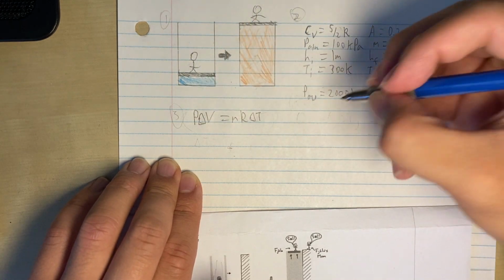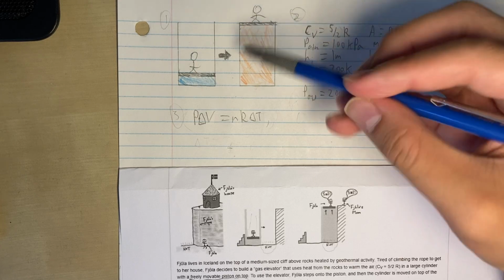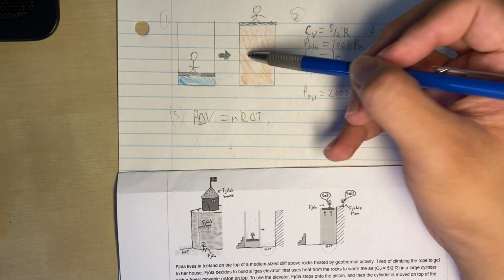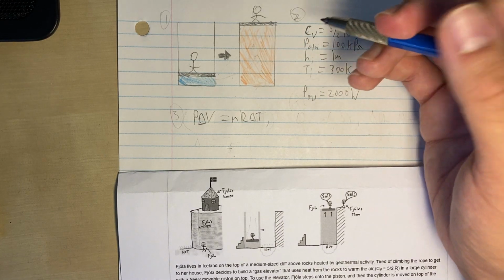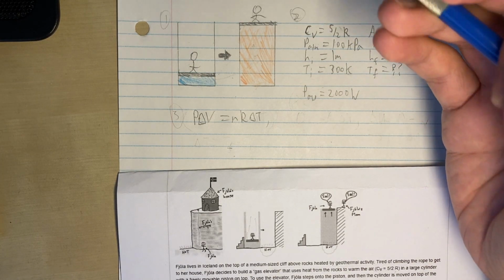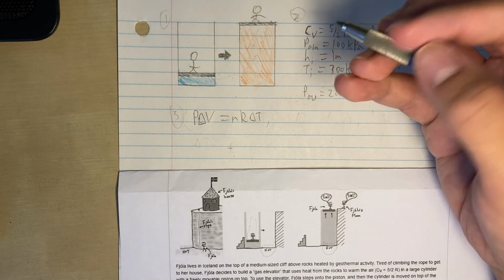Right? Then what else? So we want to find how much energy is needed to expand the gas from here to here. Right? And this is going to be energy applied to the gas, so that's going to be Q, because Q is just heat applied to gas, right?